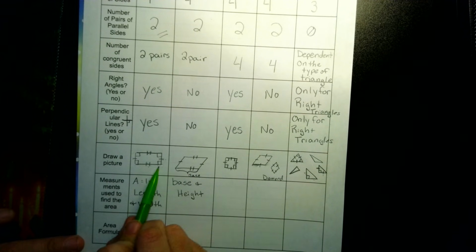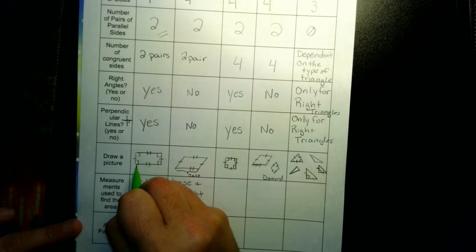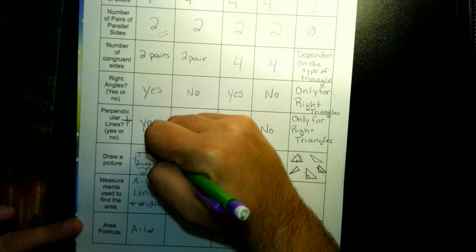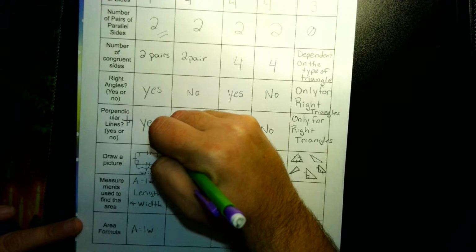So where this one has a width and a length, okay? This right here is your width. And this right here is your length, okay?